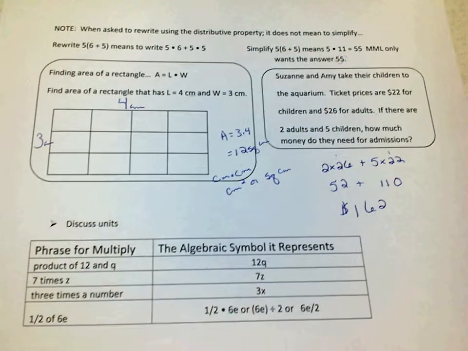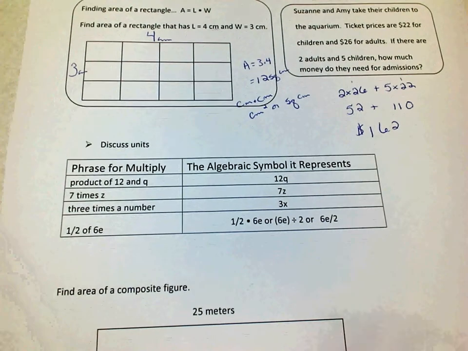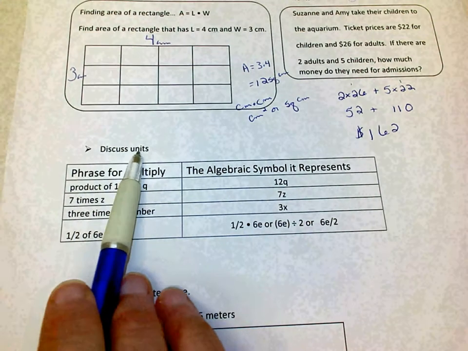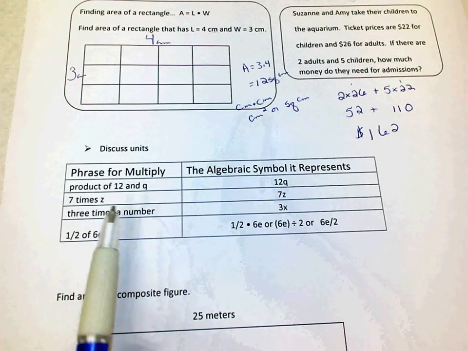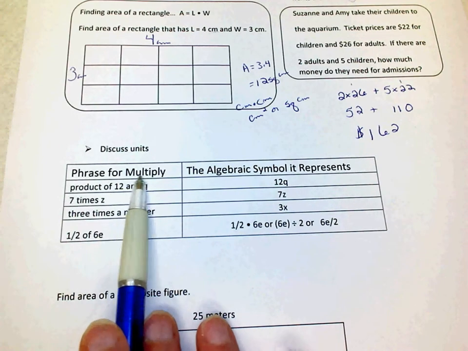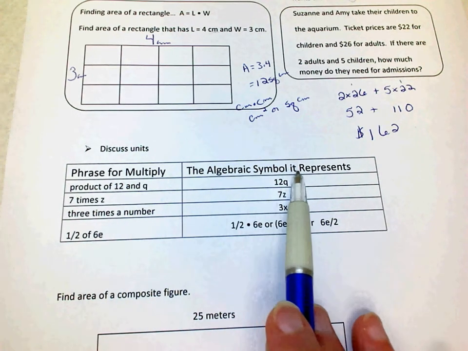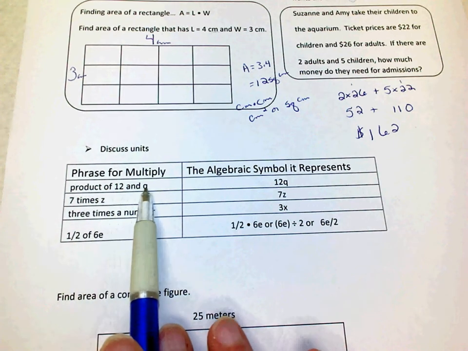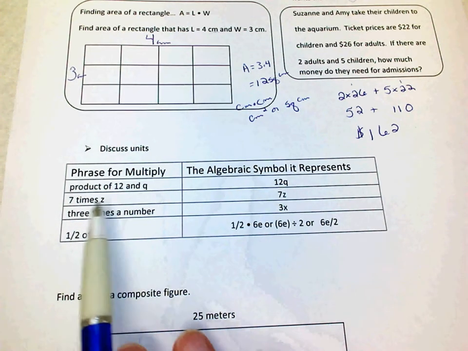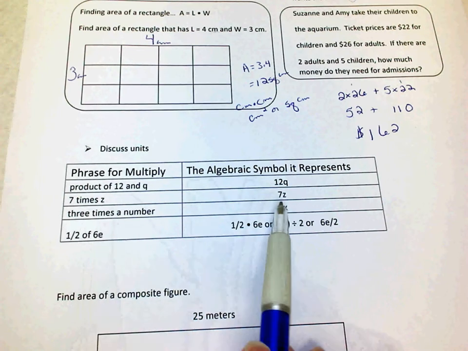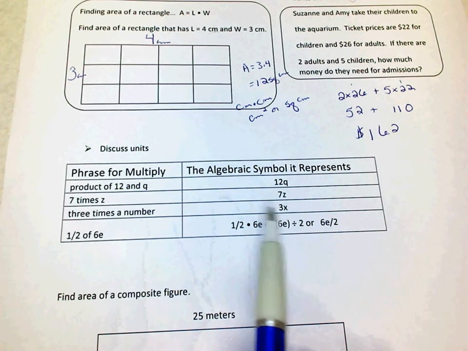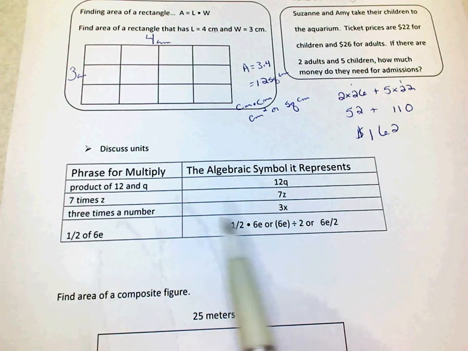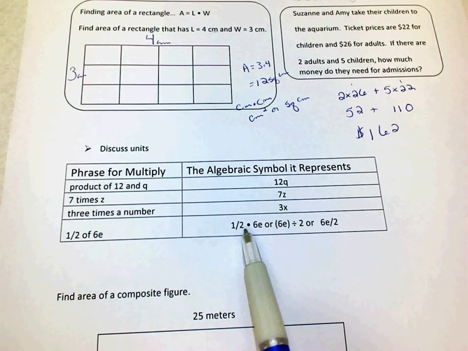Now, again, I'm going to use this to help you. We've already discussed the units here. The words and how they translate into symbols. Product of 12 and Q is 12Q. 7 times Z, 7Z. 3 times a number, 3X. 1/2 of 6E, you can say 1/2 times 6E.